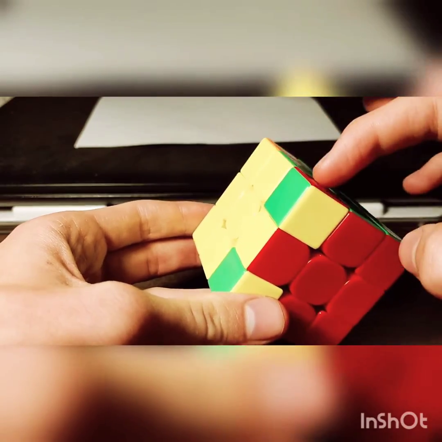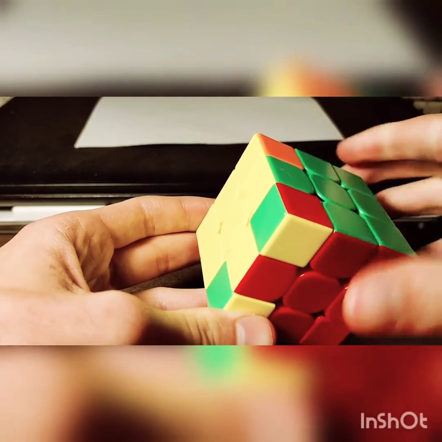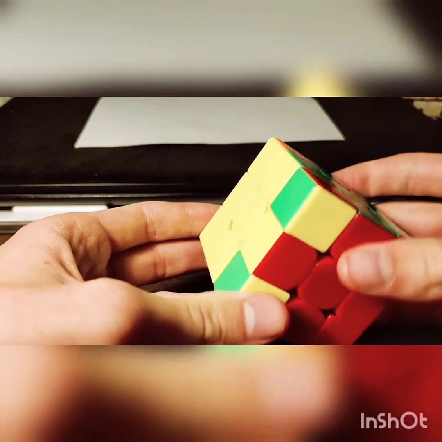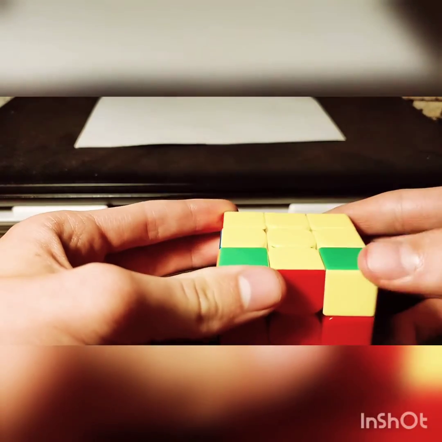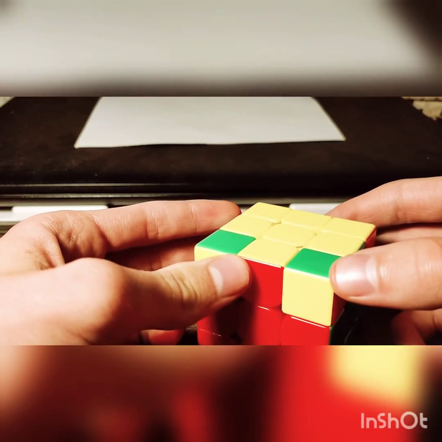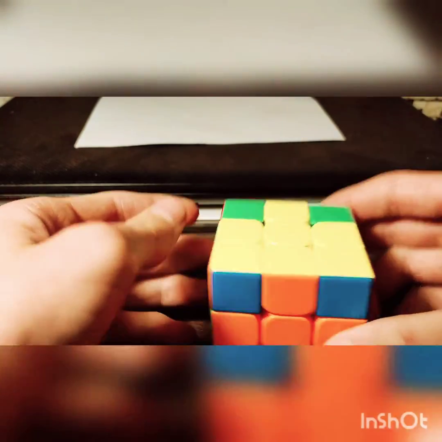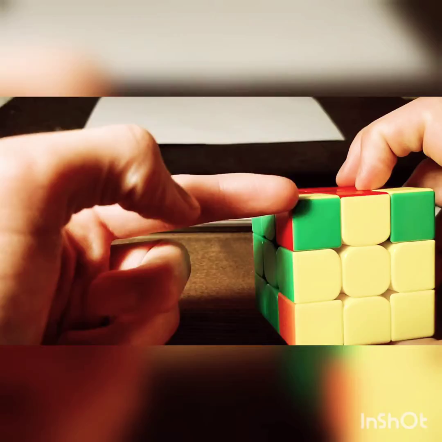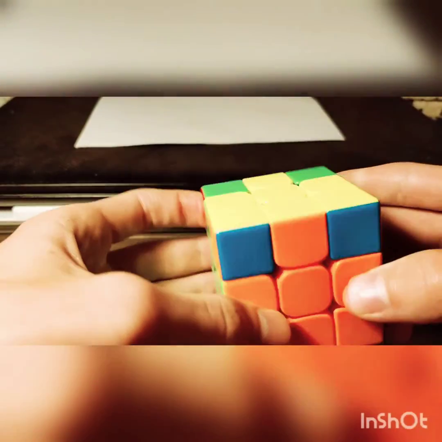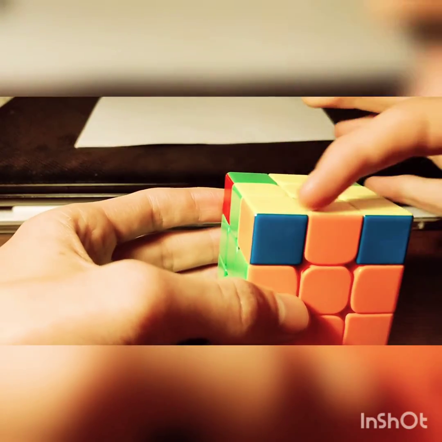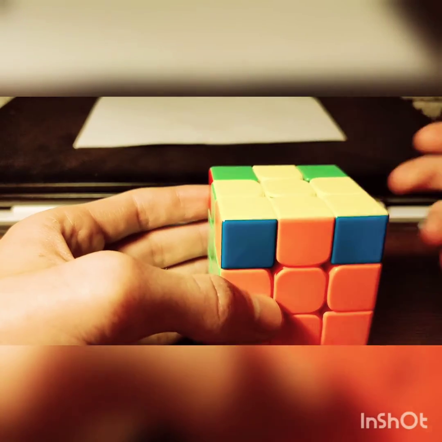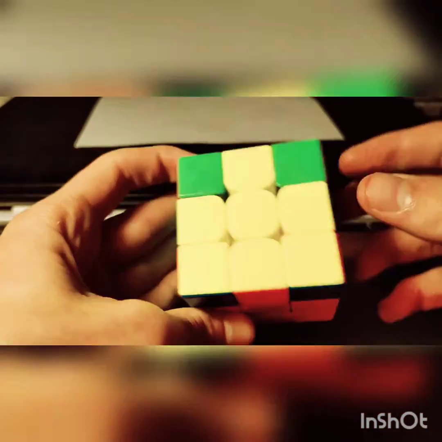Because it belongs right here, it's only twisted. Doesn't matter, just find that piece. The only piece that is in the right place you will hold at the back on the left side. If you already have all the corner pieces in the right place, then just move on to the next step. You don't need to do this step.